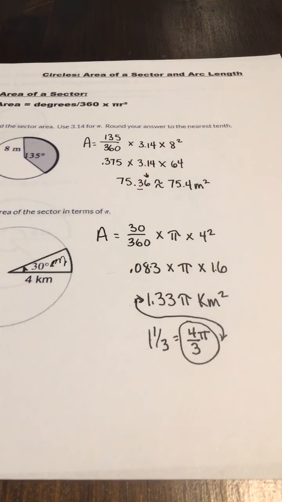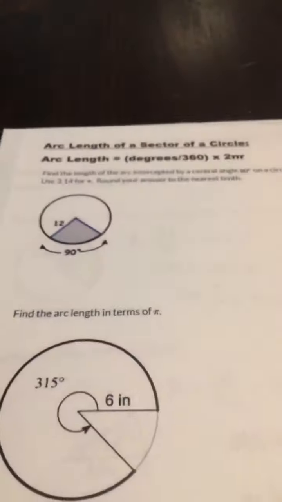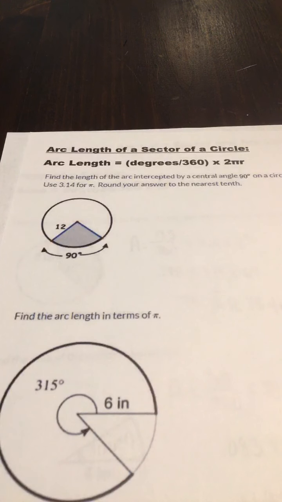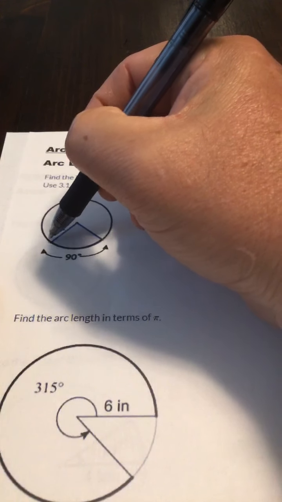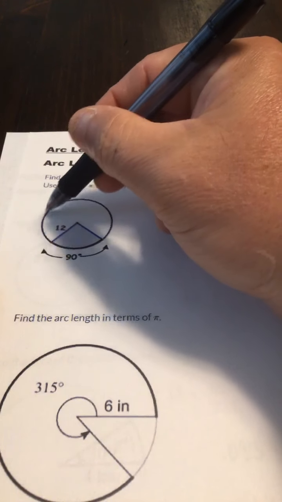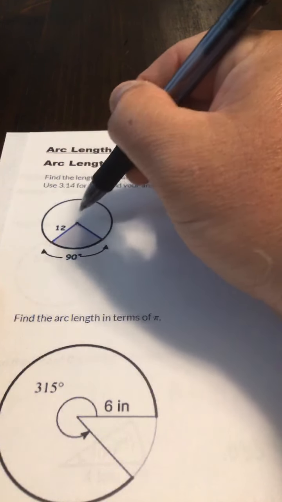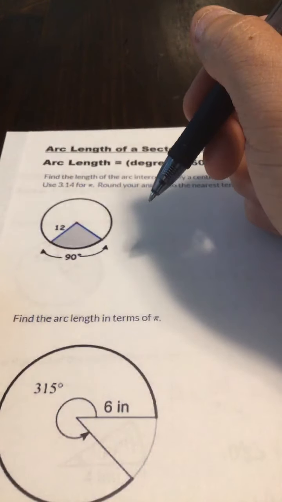All right, let's move on to finding arc length. Let's define what arc length is first. Arc length is the distance from one point to another point on the outside edge. So it's part of the circumference.